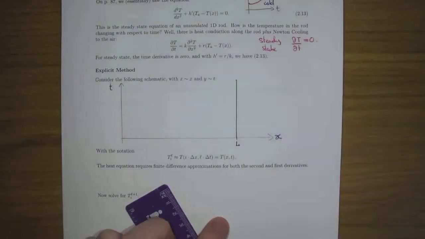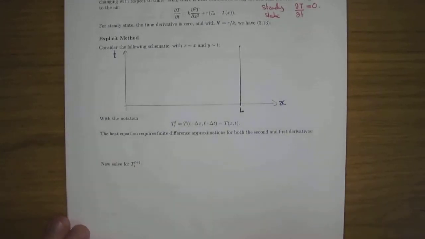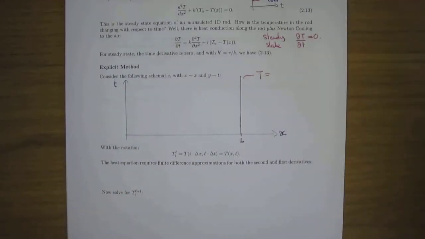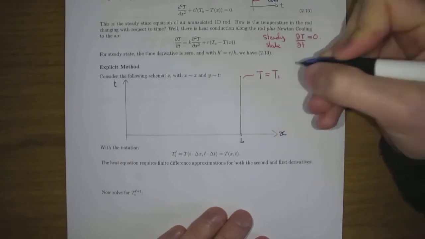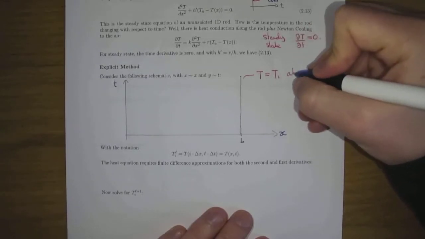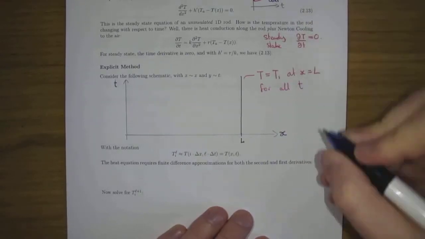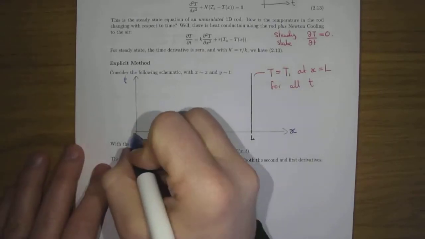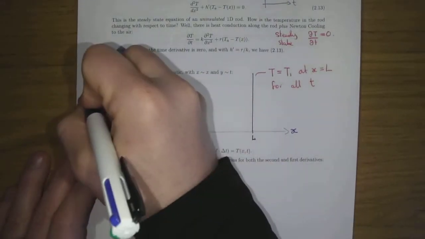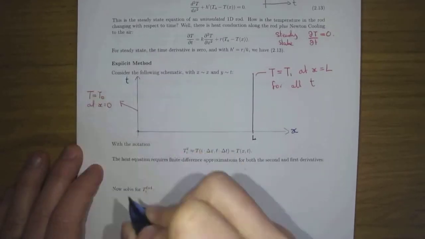Now we do have temperatures at this point and at this point. In any question I do, they're going to be fixed. So everywhere along this, the temperature is equal to, we'll call it T1, at x equal to L for all time. That may or may not be a good notation. Similar story for the temperature at x equal to 0. So write this down: the temperature is equal to temperature 0 at x equal to 0 for all t.